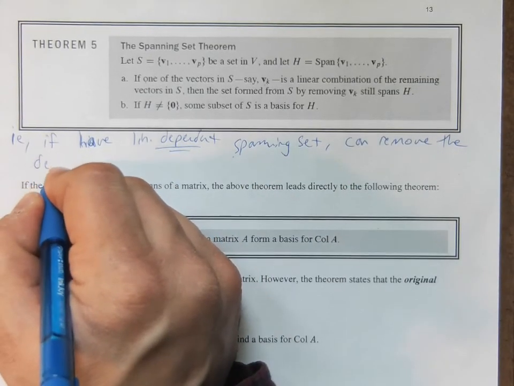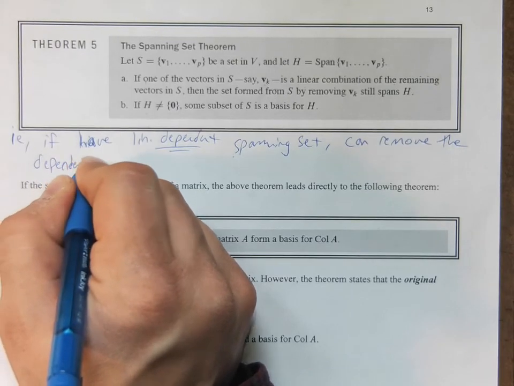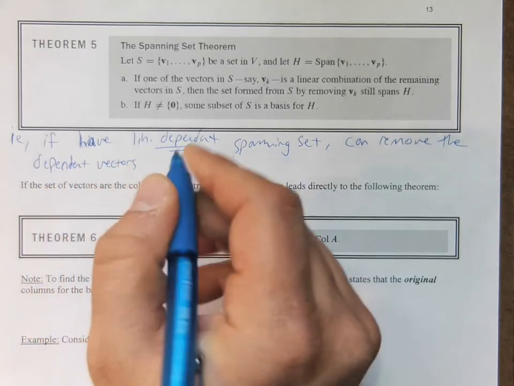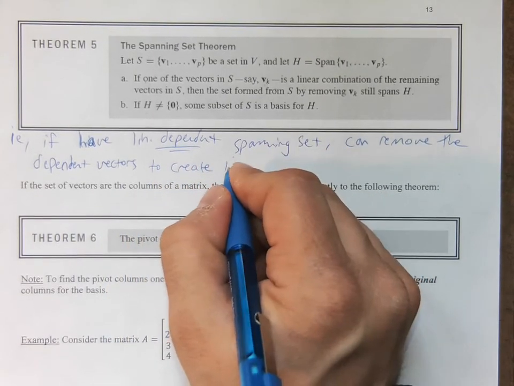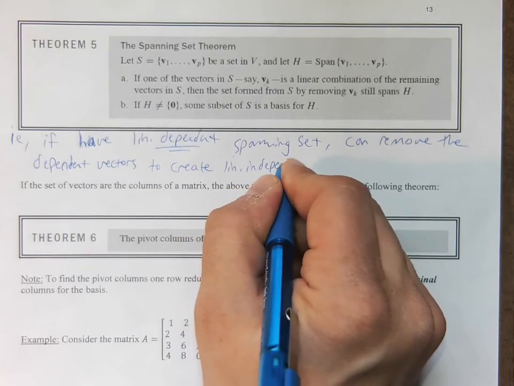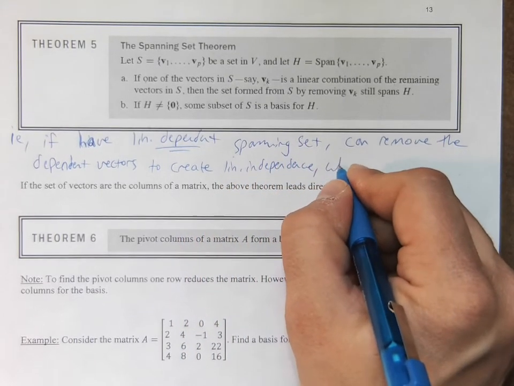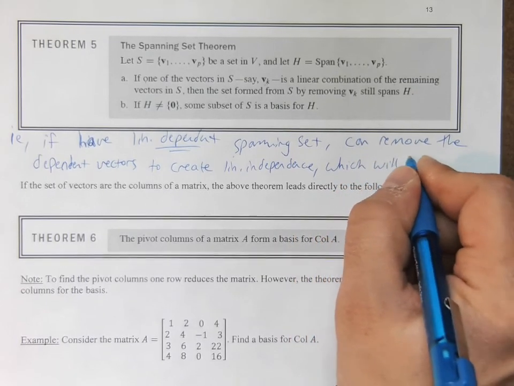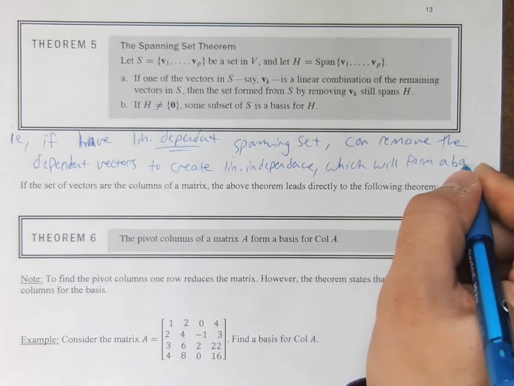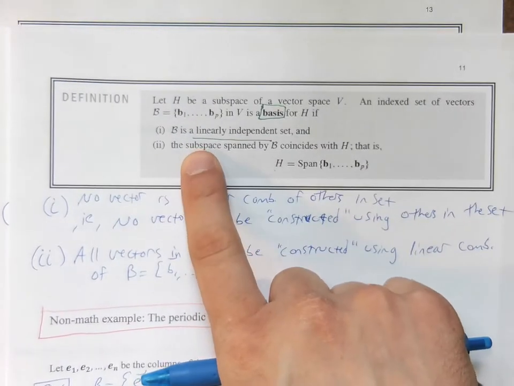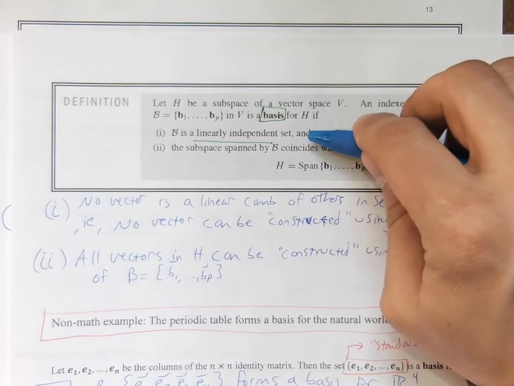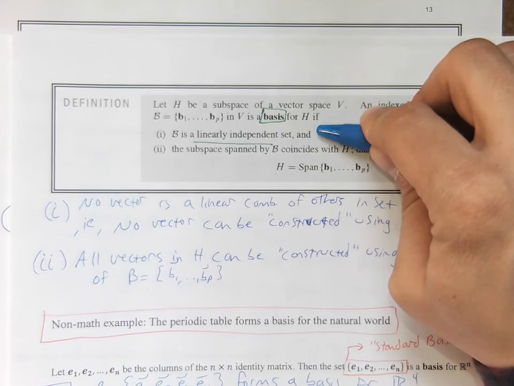You can remove the dependent vectors to create linear independence, which will create a basis. So again, it's like you got part 2 of a basis satisfied, right? You can span the space, but you don't have linear independence. It's saying you can remove some of the linearly dependent ones.